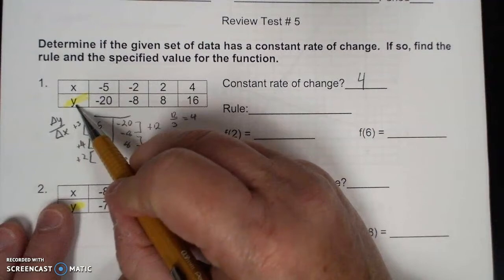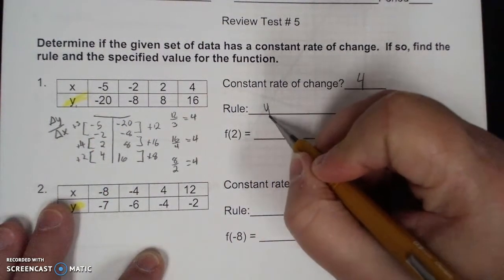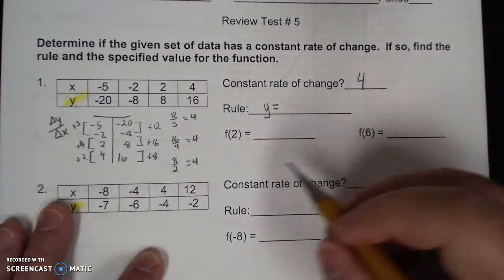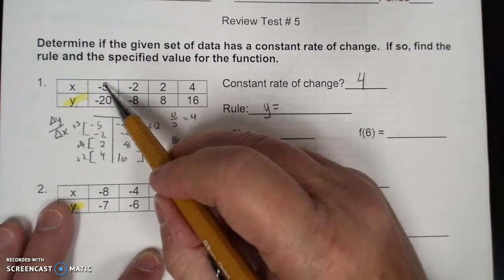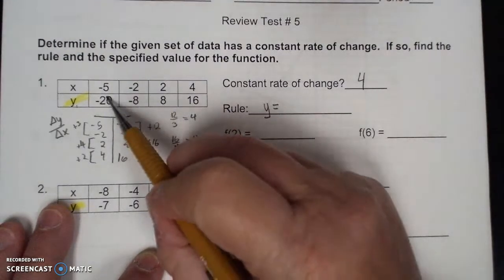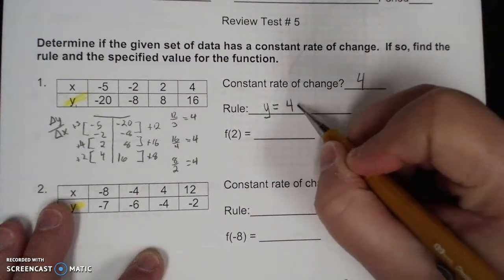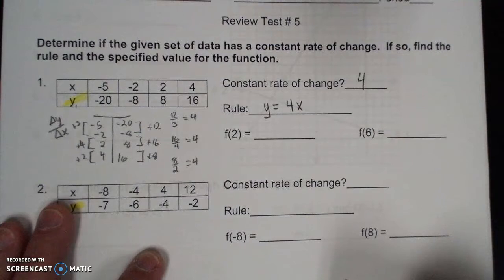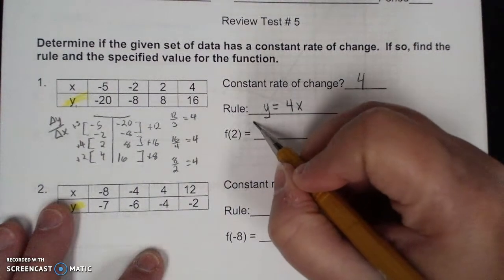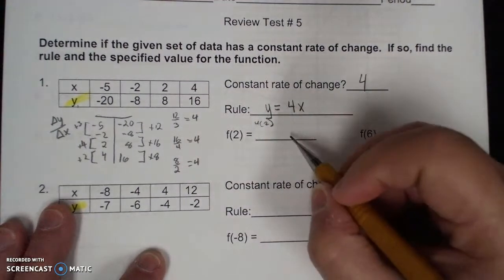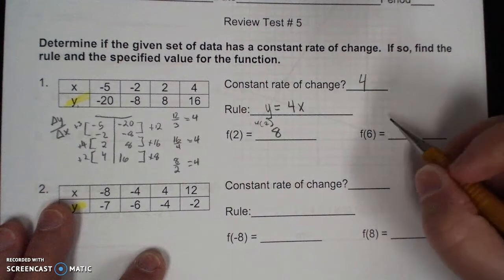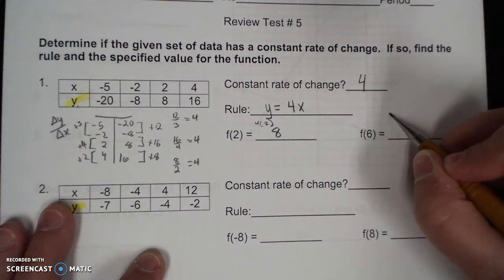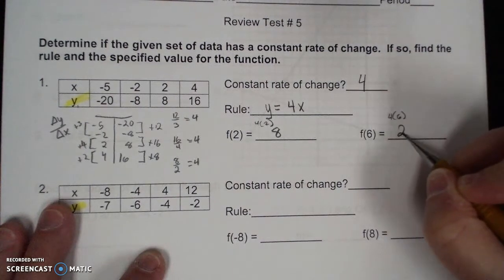Rule, because this is y, I'm going to do y equals, and I'm going to check if I multiply -5 times 4, I do get -20, so it is just 4x. F of 2 is 4 times 2, which is 8. F of 6 is 4 times 6, which is 24.